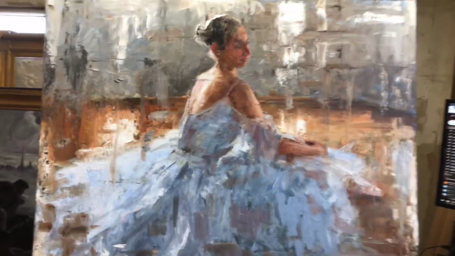Hi. I just wanted to talk about this ballerina painting real quick. Give you maybe something that would be helpful to you. Maybe not, maybe you already do this, but let me turn it back around.